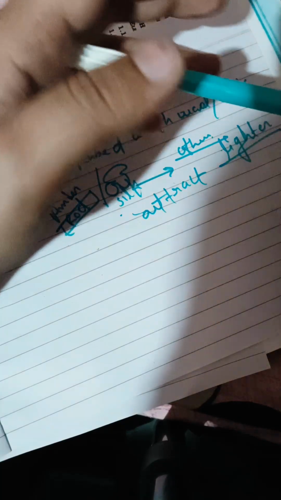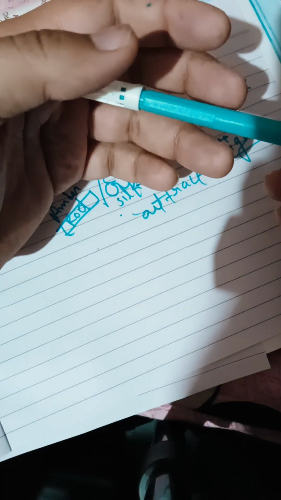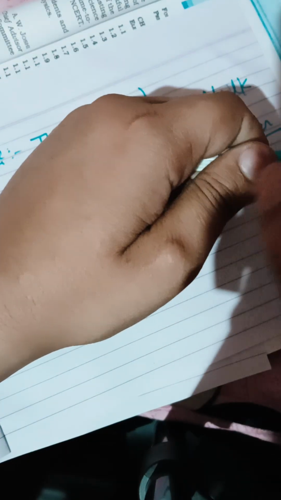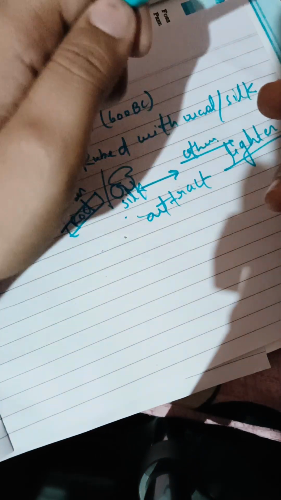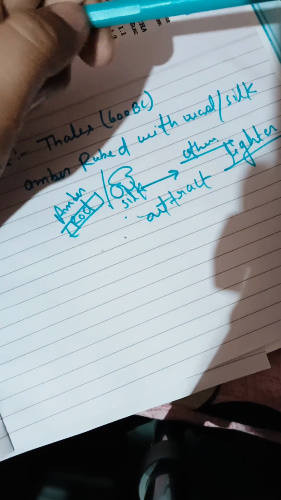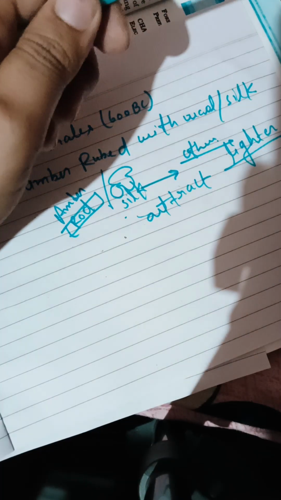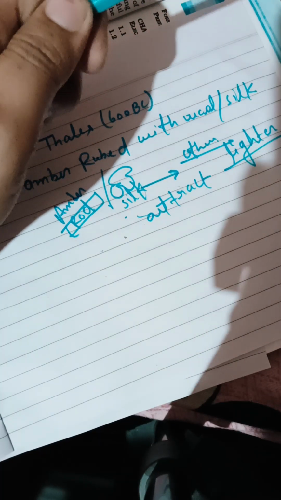Or sometimes when you are sitting in a chair, your body hairs stand straight towards the chair. This is the electric charge. It has the power, we can say the charge is the power to attract lighter things.